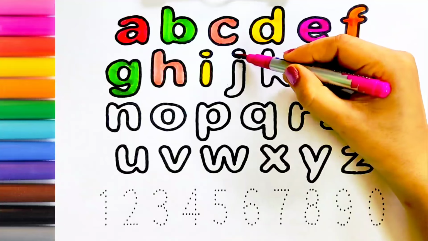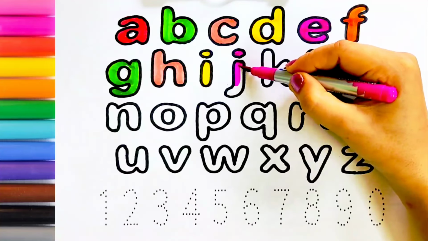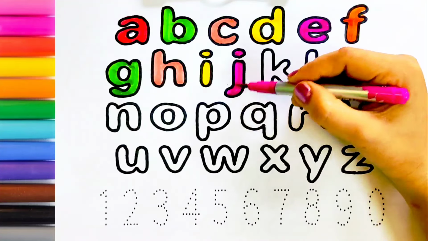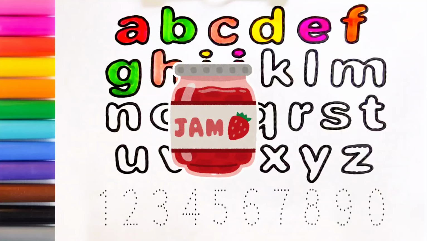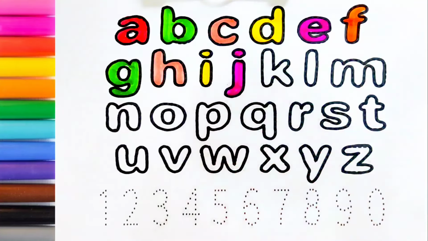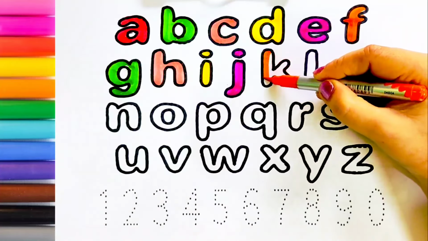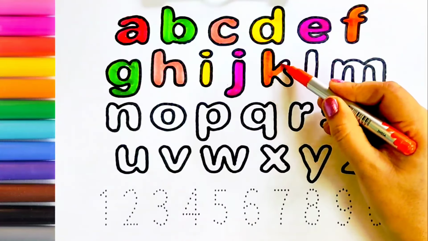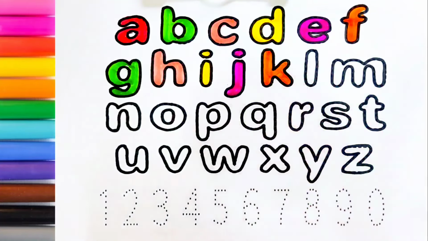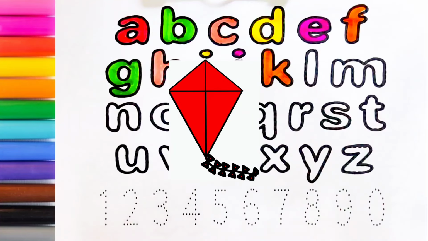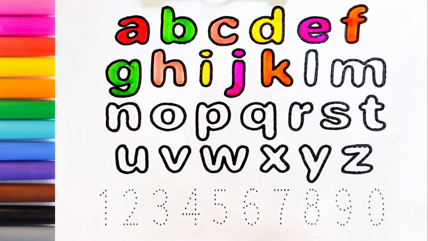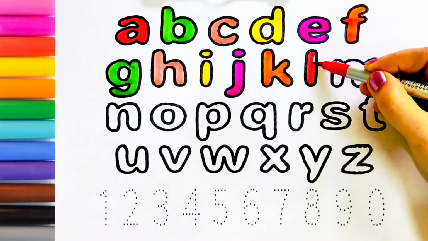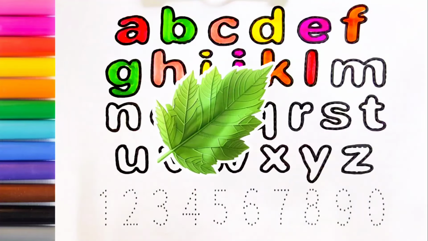Pink color J. J for jam. Orange color K. K for kite. Red color L. L for leaf.